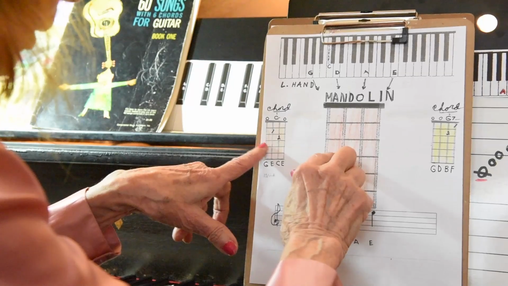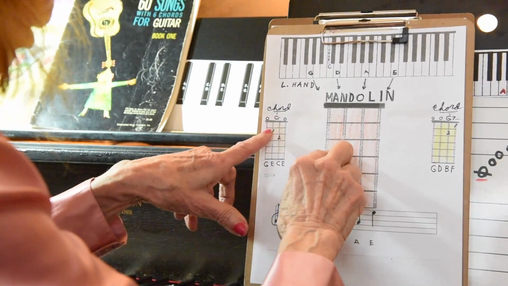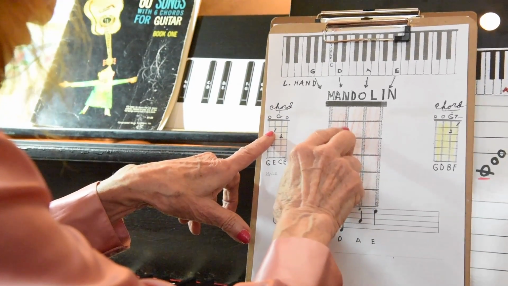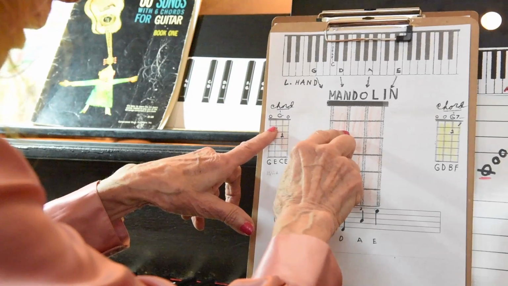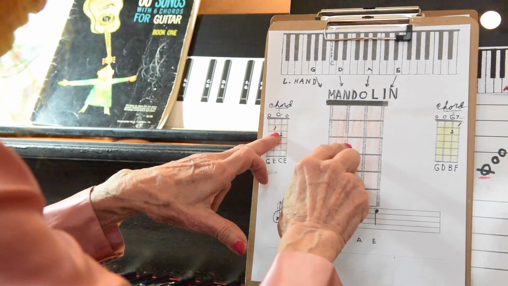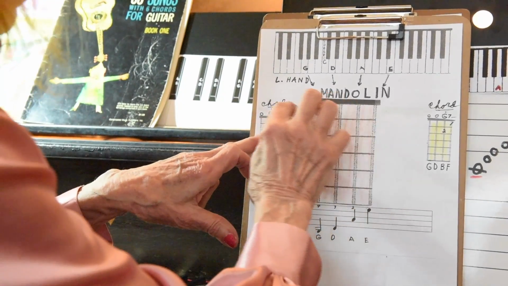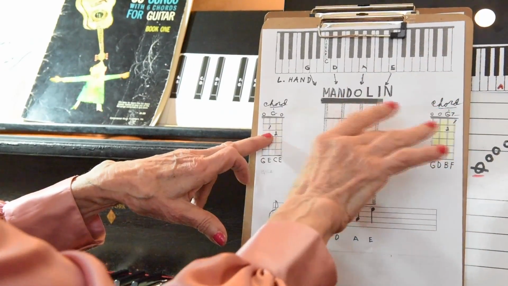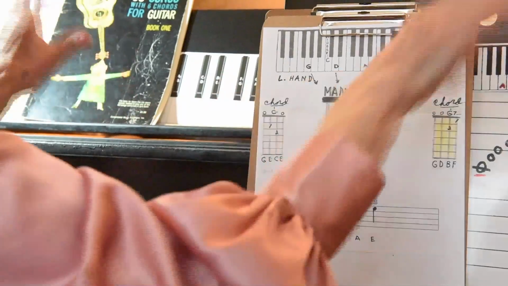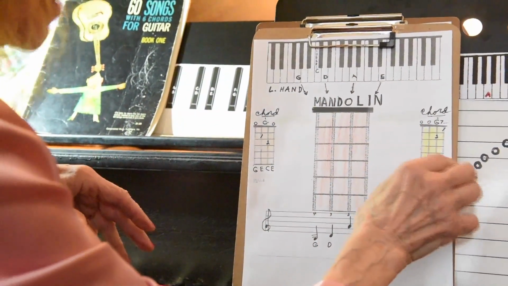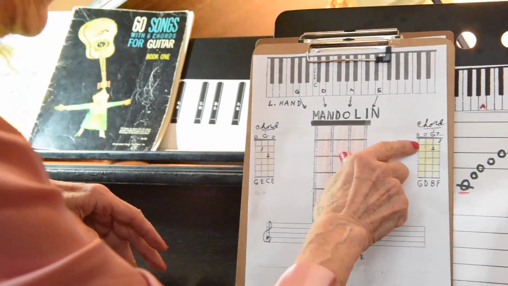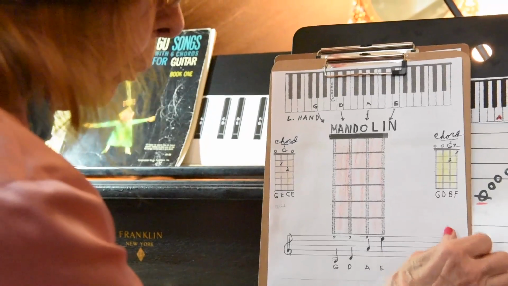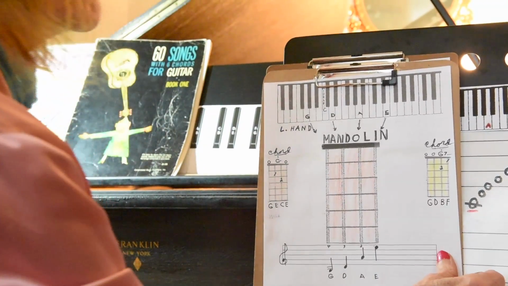You put the 1 on this string, and you put the second finger on this string, and the zeros mean leave it alone. You just play all 4 strings and you get the C chord. And then you follow the same thing with the G7 chord.